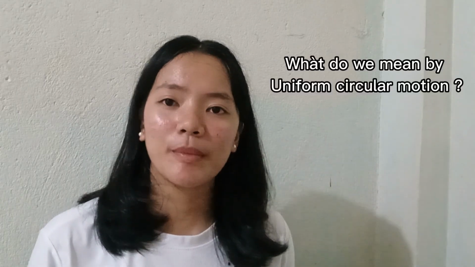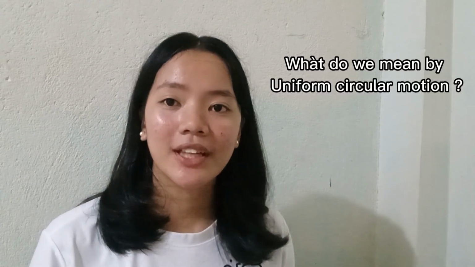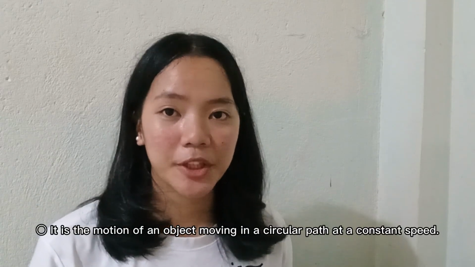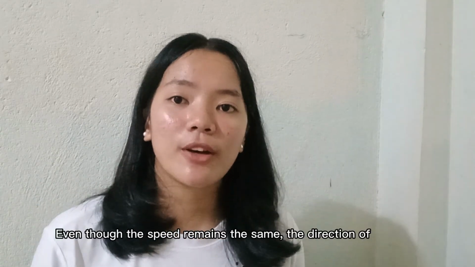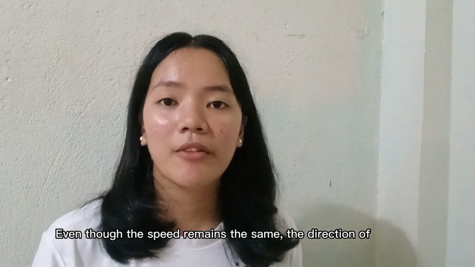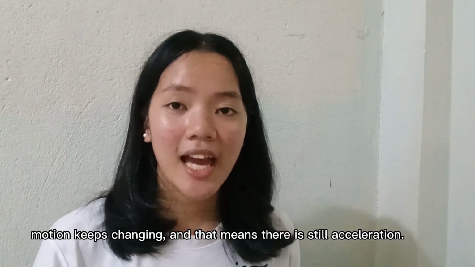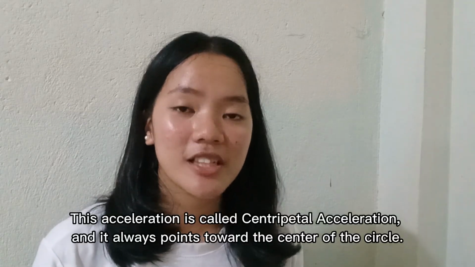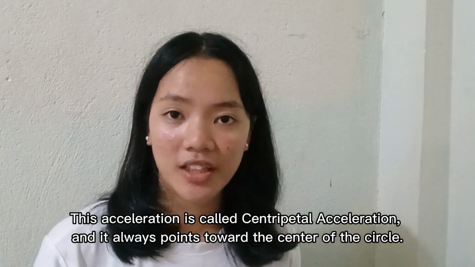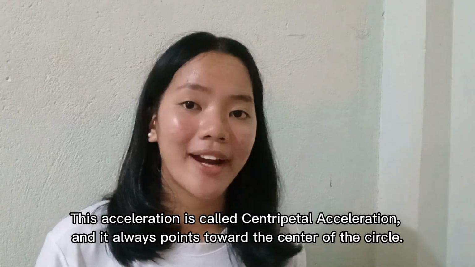First, what do we mean by uniform circular motion? It is the motion of an object moving in a circular path at a constant speed. Even though the speed remains the same, the direction of motion keeps changing, and that means there is still acceleration. This acceleration is called centripetal acceleration, and it always points toward the center of the circle.